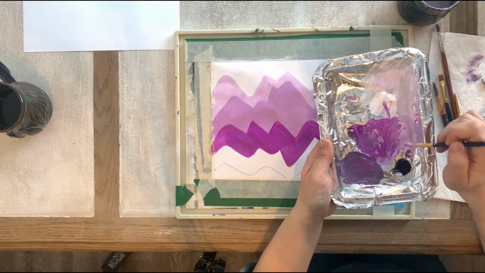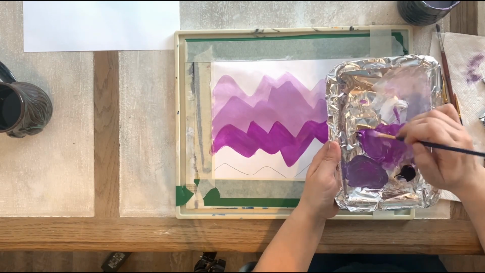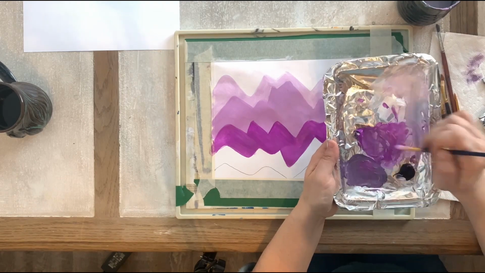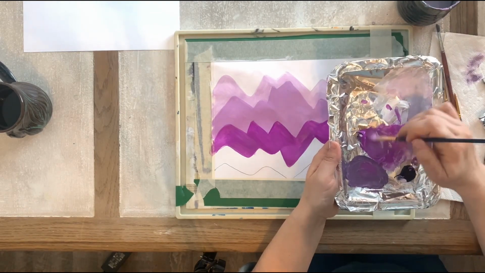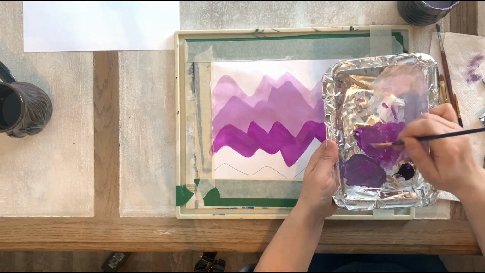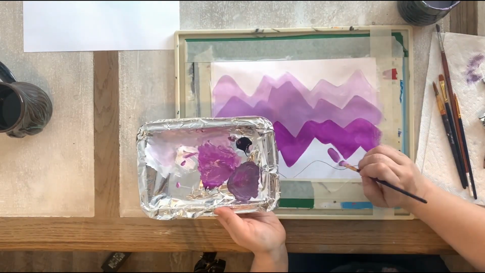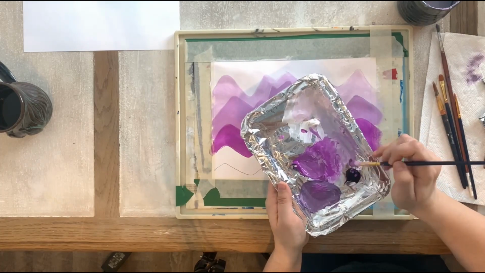So it's got that little bit of black in it, right? It's already, and it's a little bit of white. A little bit more black. It's dulled it out a little bit, and it's a little bit darker than my last one. Oh, I think I need it a bit more.